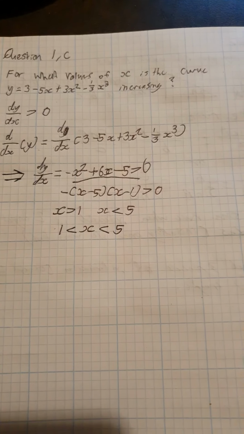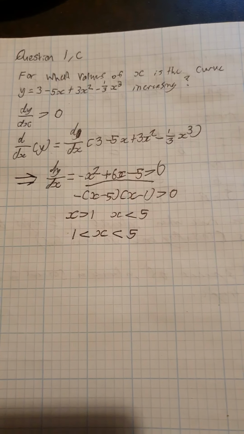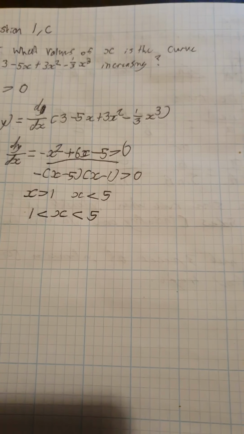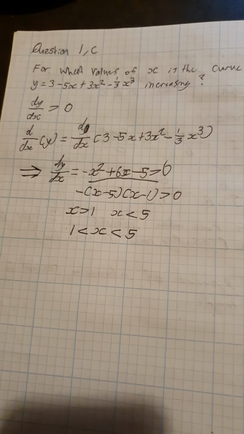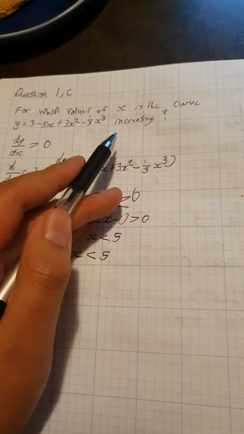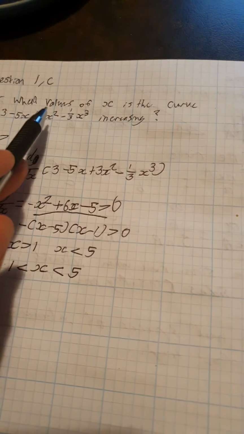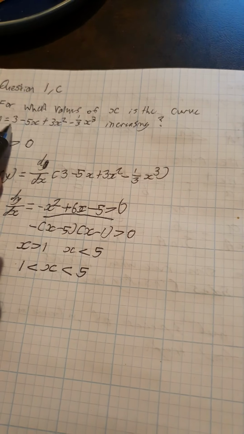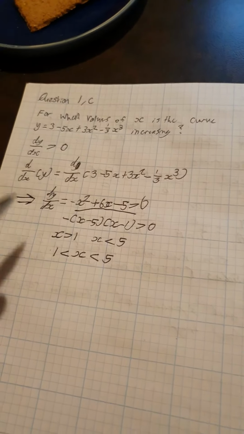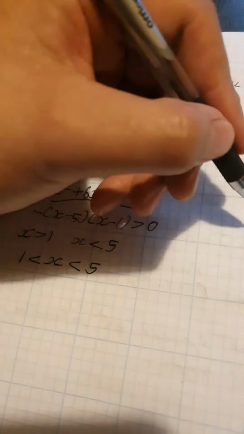And then all we have to do now is, well, I haven't really explained it, I've just done it. What the question's asking for is values of x where the curve is increasing. When we differentiated this, we ended up with a quadratic, which represents a parabola. So if we drew that really quickly, let's make a nice Y and X. I should have done the X first, but who cares? How nice, a lovely X and Y plane.